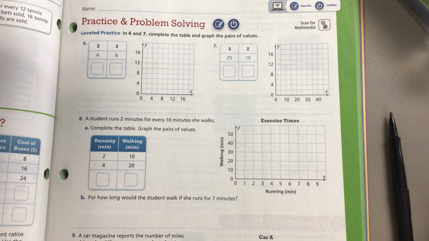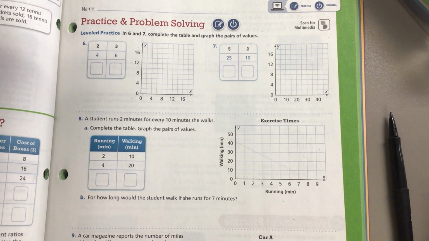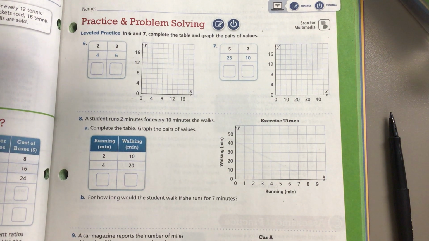Alright, sixth graders, this is Miss Wells, and I am here to talk about representing and graphing ratios. We have already talked about how to write ratios, equivalent ratios, and comparing ratios. Today we're going to take what we've learned the past few times and move it into graphing ratios.